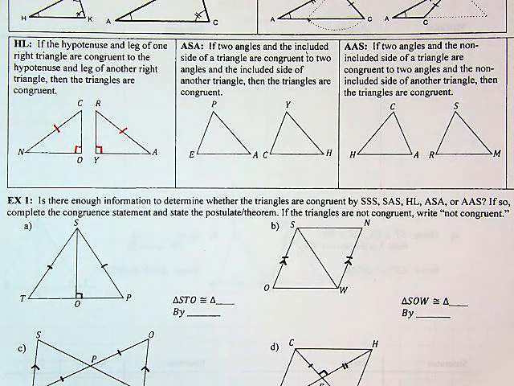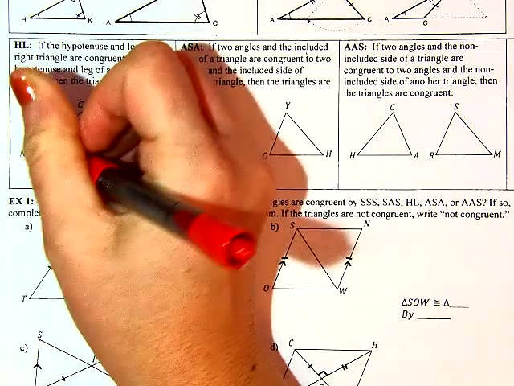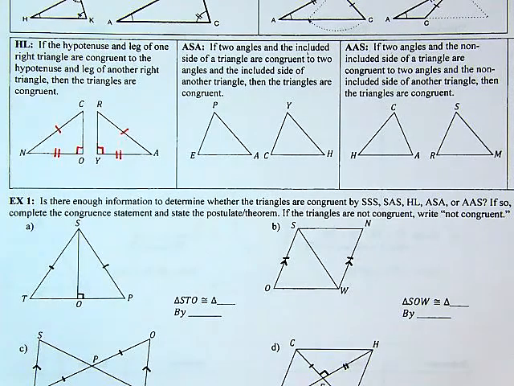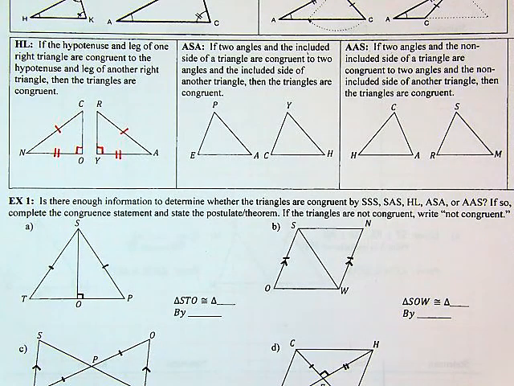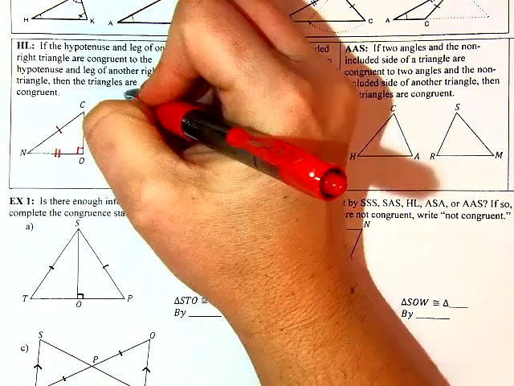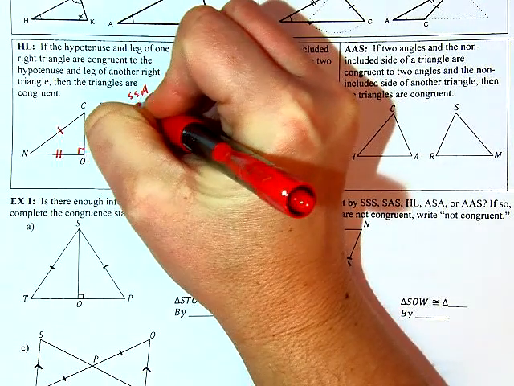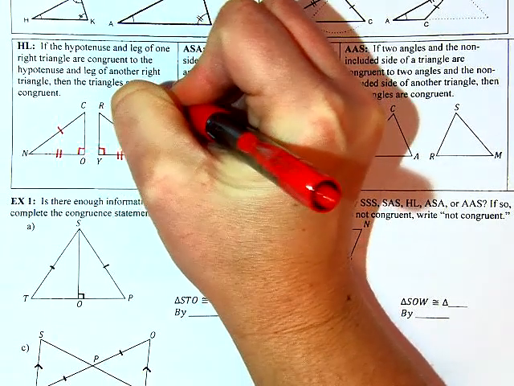So then I just have to link up one pair of legs. And it could be either pair. I'm going to mark it as this pair right here. So this would be hypotenuse leg, so a special case of side-side angle, but only for right triangles. Let me write that here. So SSA for right triangles.